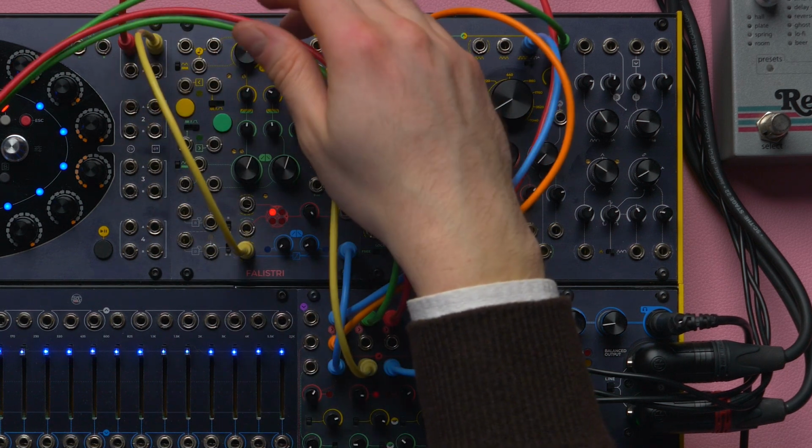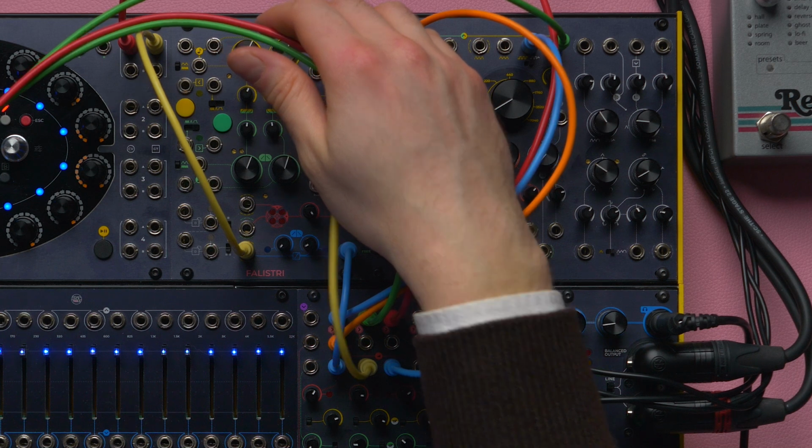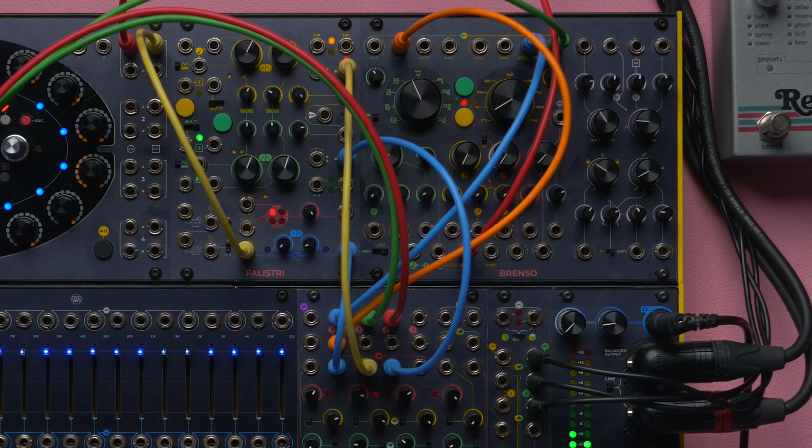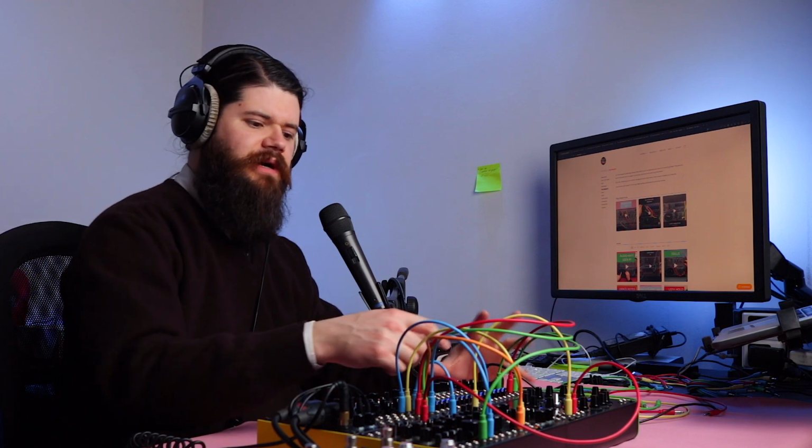See? This creates this slow and resonant tone, which might not pair well with the sequence I just made, which is this one. Or is it?